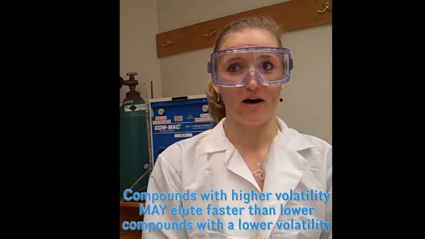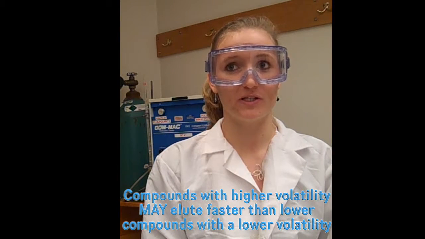There are a number of factors that affect retention time of compounds. For example, the more volatile a compound, the faster it will elute due to its lower boiling point. In fact, compounds must have boiling points below 150 degrees Celsius in order to be separated by the GC.